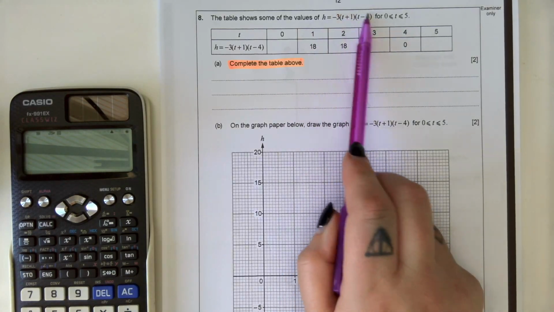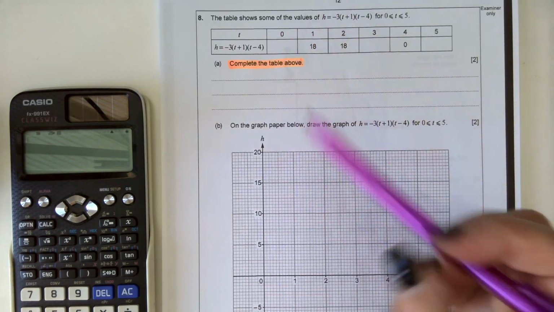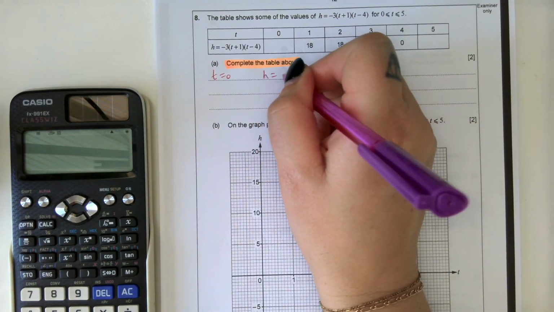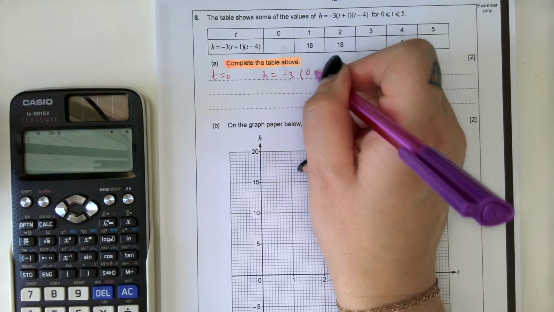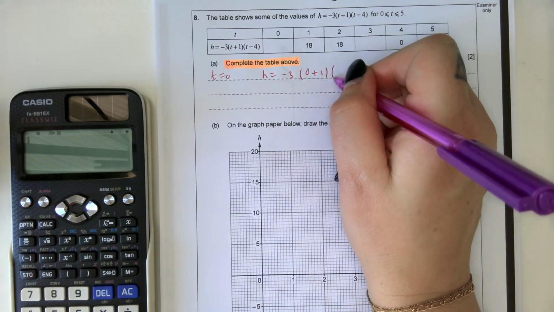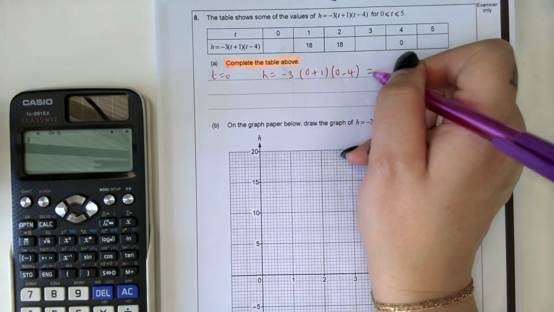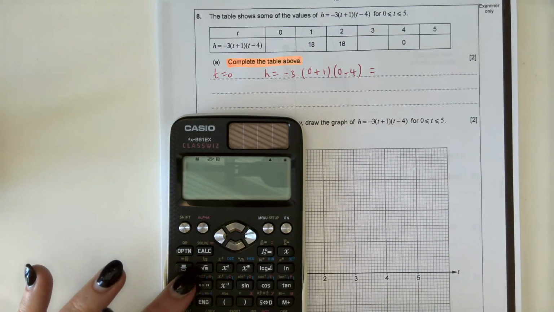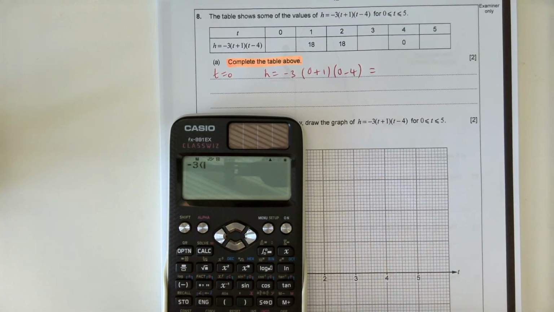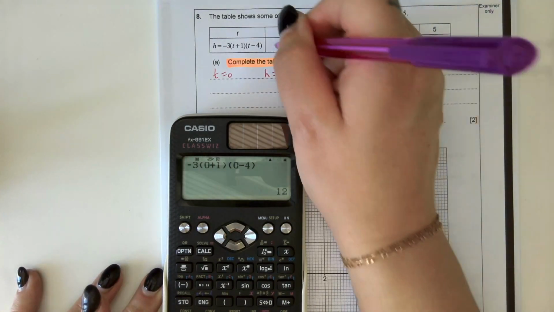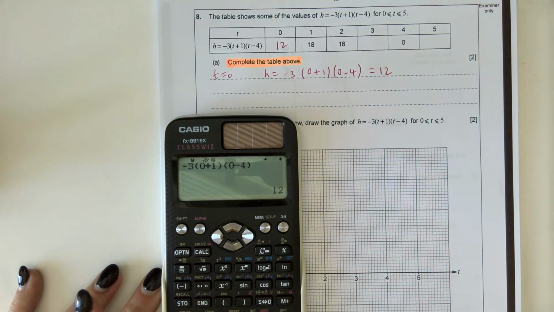I'm going to leave it like this. I'm not going to expand it, guys. So when t equals 0, h equals -3 times (0 plus 1), I'm replacing that t with a 0, and then (0 subtract 4). I'm going to put it in my calculator just like that, guys. No messing around. Don't forget the minus at the front. 0 plus 1, 0 subtract 4. That gives us a value of 12. So we're going to put an h value of 12 there.